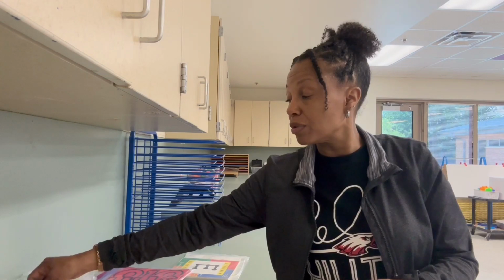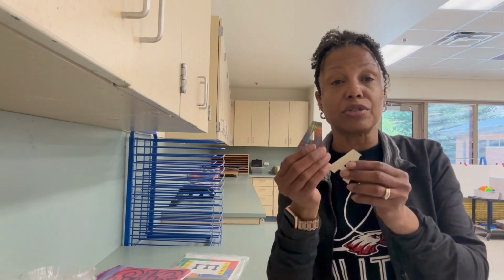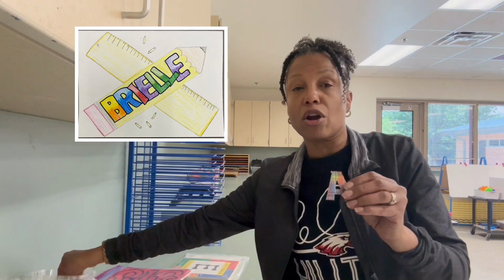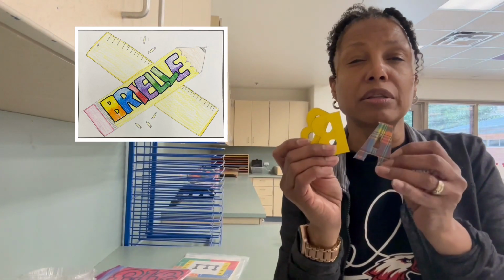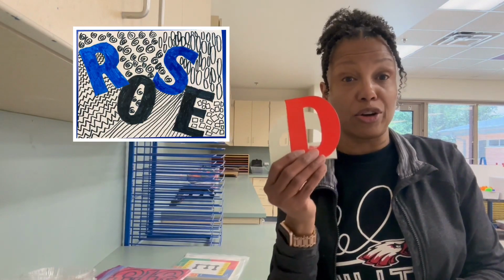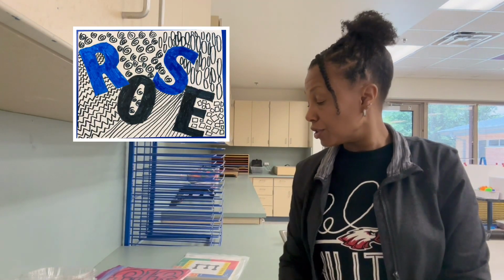And I do have several sizes of letters for the students to use. And here are some much smaller letters that the students are able to use. So the smaller letters also work for the older kids, but the younger they are, the bigger the letter that they get to trace. So I do believe that tracing the letters also helps them create block letters.